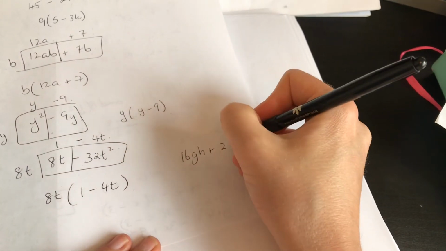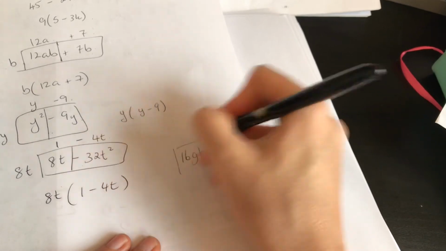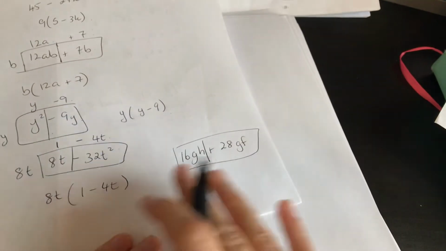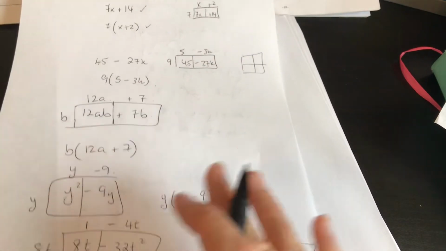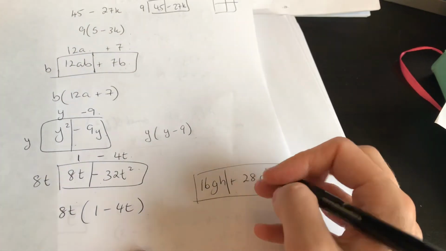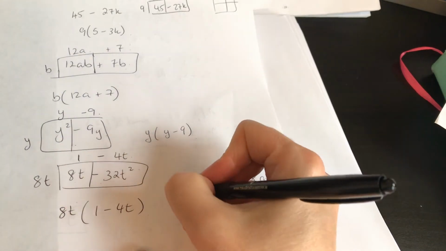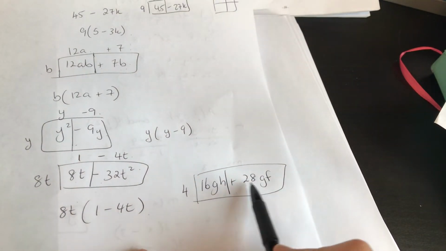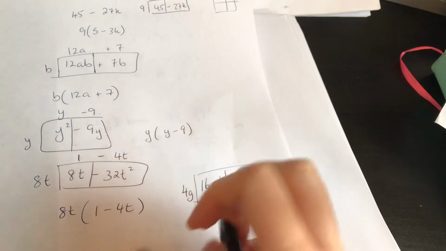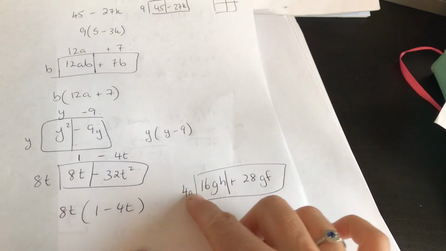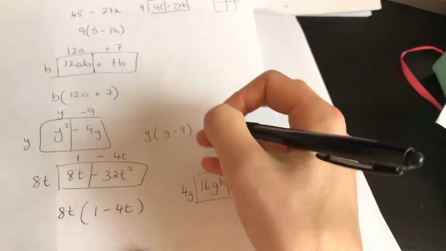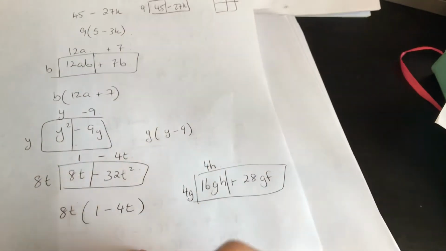16gh plus 28gf. Remember, if this doesn't work, then I'll go on to a different type of box, maybe. What does 16 and 28 have in common? I'm going to say 4 is the highest number, maybe. If I'm wrong, I'll change it. And do the letters have anything in common? Yes, they do. So what do I multiply 4g by to get a 16gh? That would be a 4h.